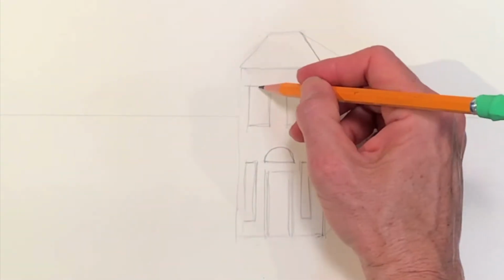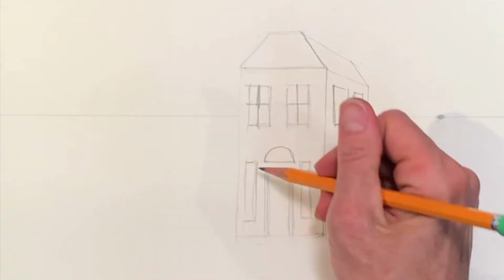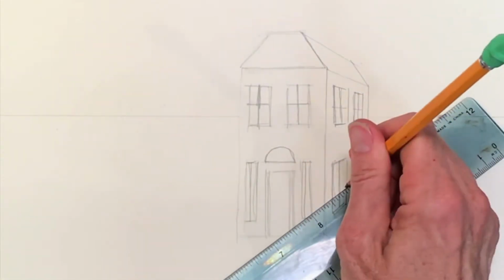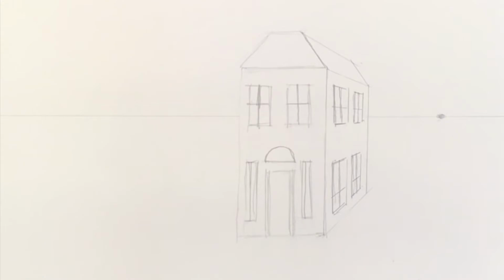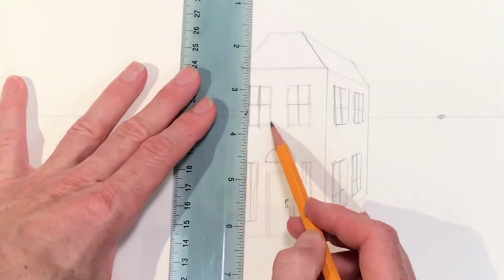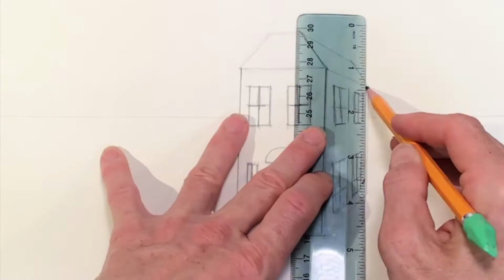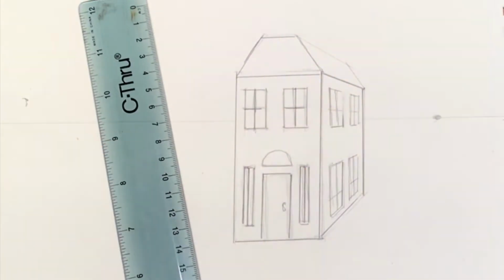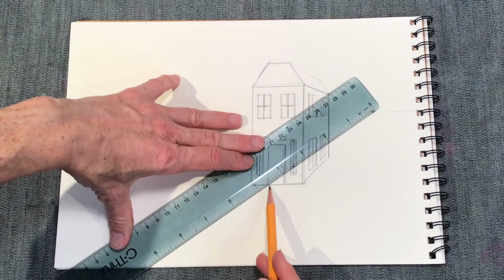Next, I'm going to add the details of the windows in the front, and then I'm going to add them on the side. One thing to note, the middle line of the window panes must line up with that vanishing point. So line the ruler up with the vanishing point and draw those diagonal lines. Then come through with the ruler and go over your lines to make them a little cleaner and straighter.